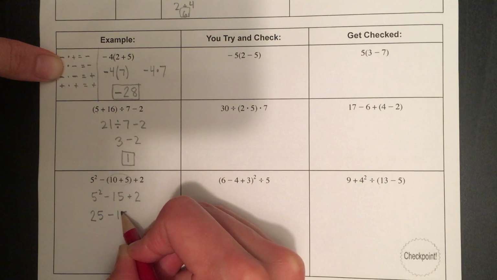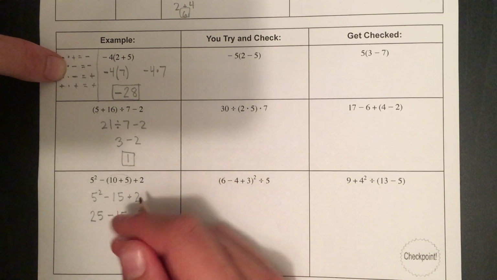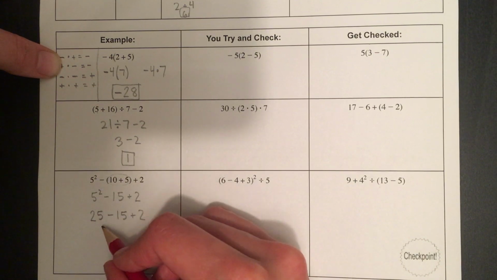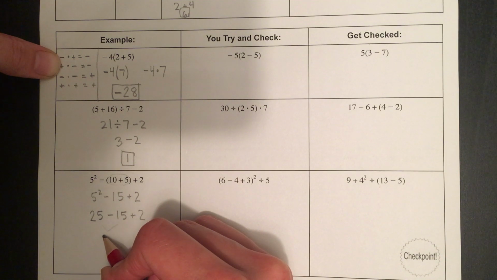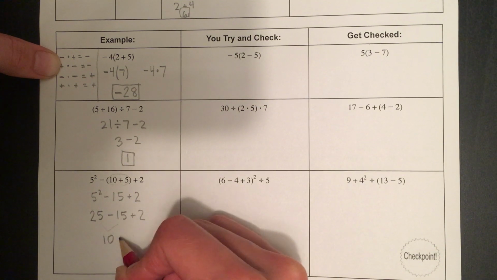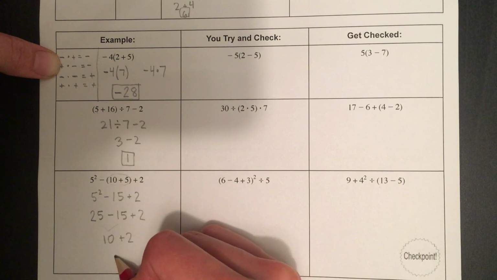I'm going to bring down everything else. And then I have subtraction, I have addition. I remember that those go from left to right, so I'm going to go ahead and do subtraction first. 25 minus 15 is 10. Bring down +2. And 10 plus 2 is 12.